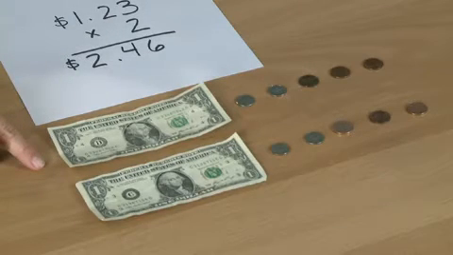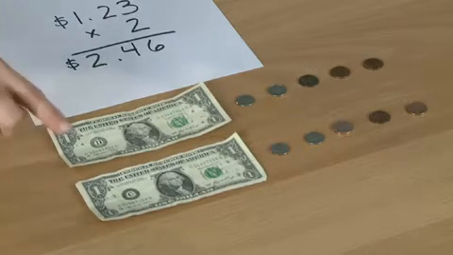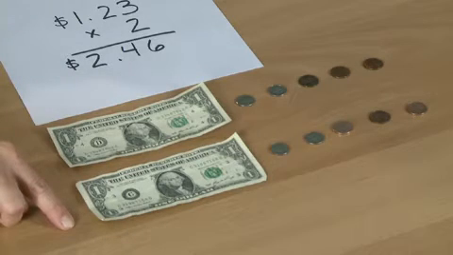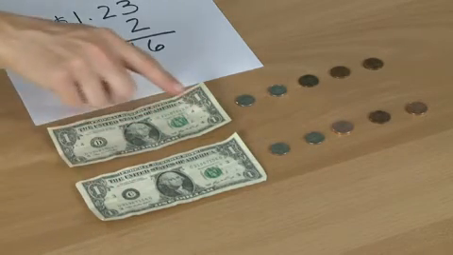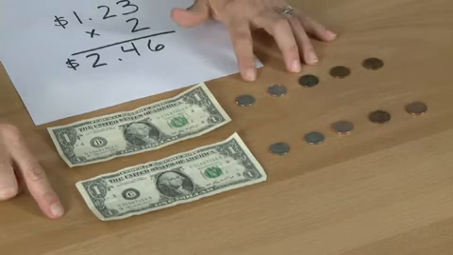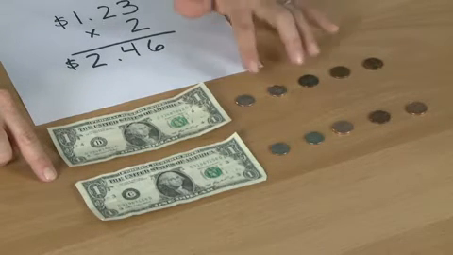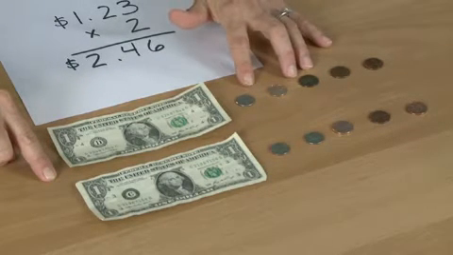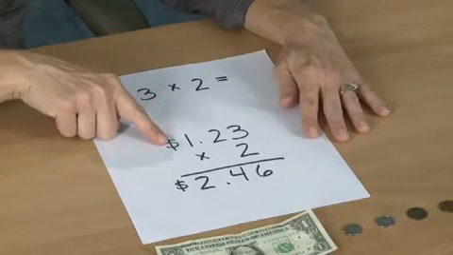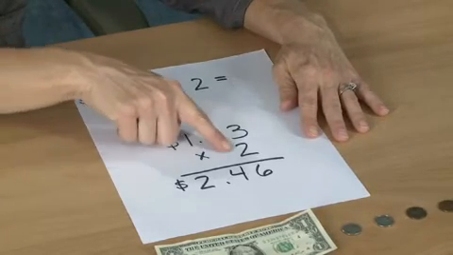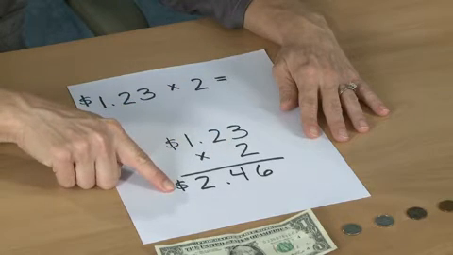Here we have $1.23 and then another group of $1.23 for a total of $2.46, or 2 and 46 hundredths. We can see visually our thinking, but we could also use the algorithm to prove our thinking. 1 and 23 hundredths two times is the same as 2 and 46 hundredths.